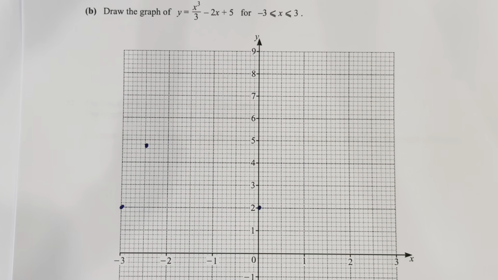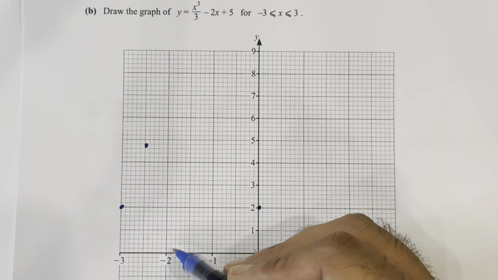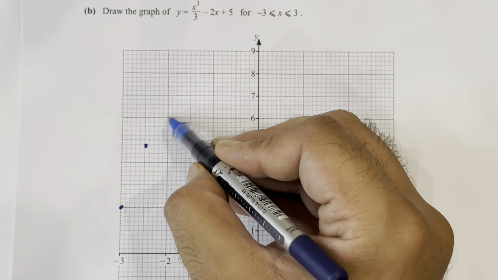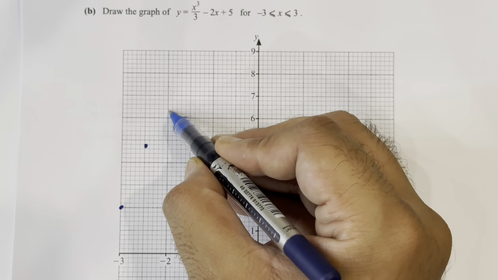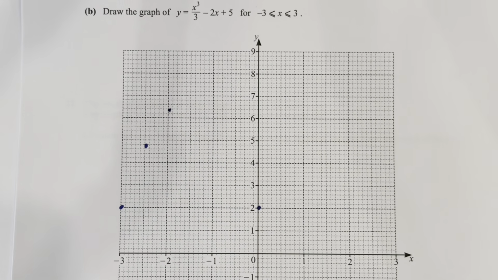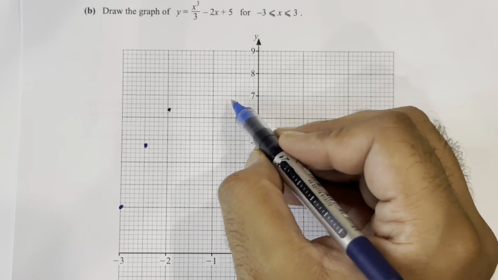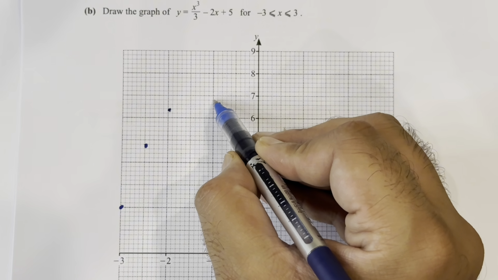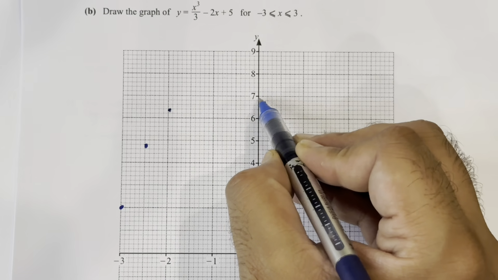When the value is minus 2, our answer is 6.3. For the value of minus 1, our answer is 6.7.